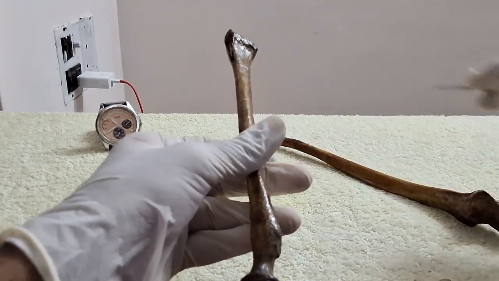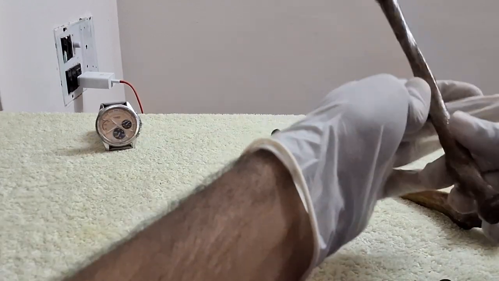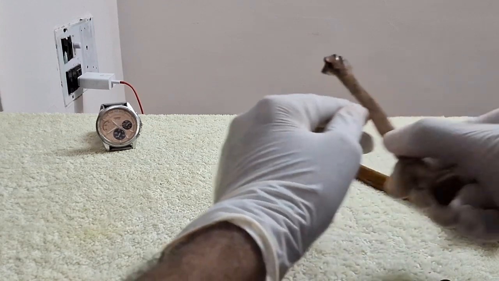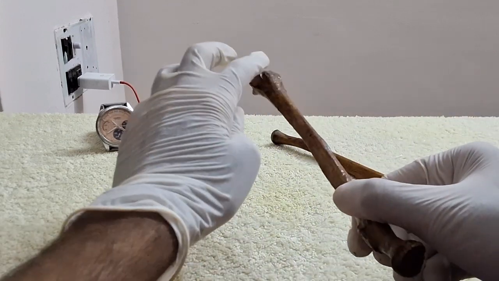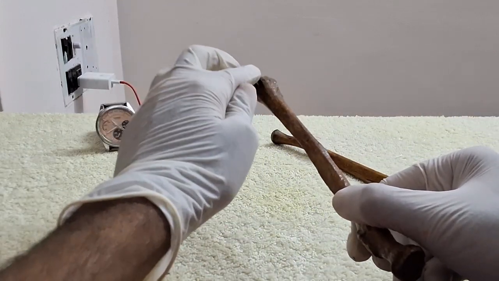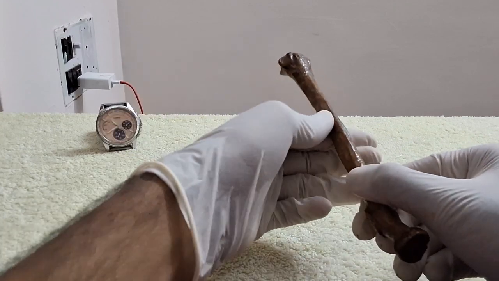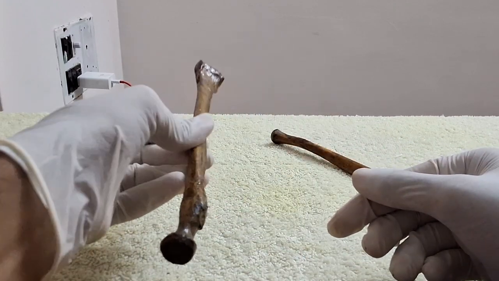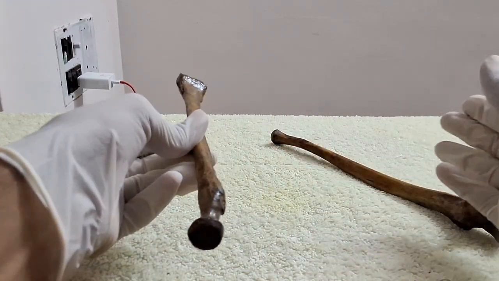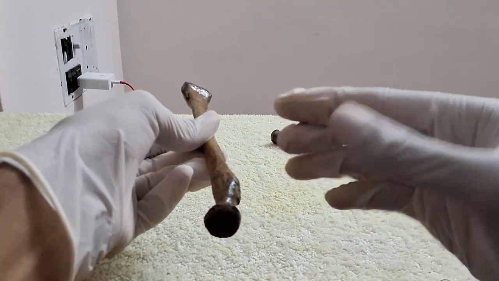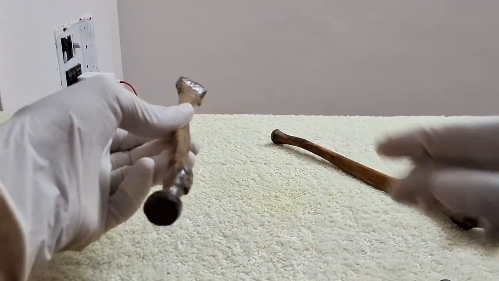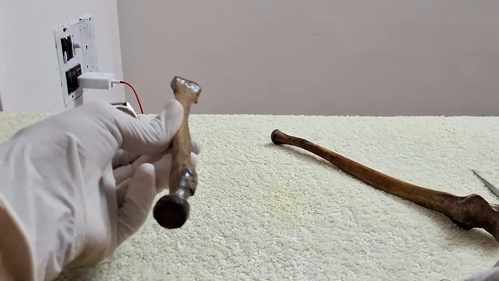If the dorsal tubercle is coming anterior, that is ventral, it should not happen. It should be dorsal, and this sharp border should be medial. This should be the upper end and this is the lower end. This is the left radius.